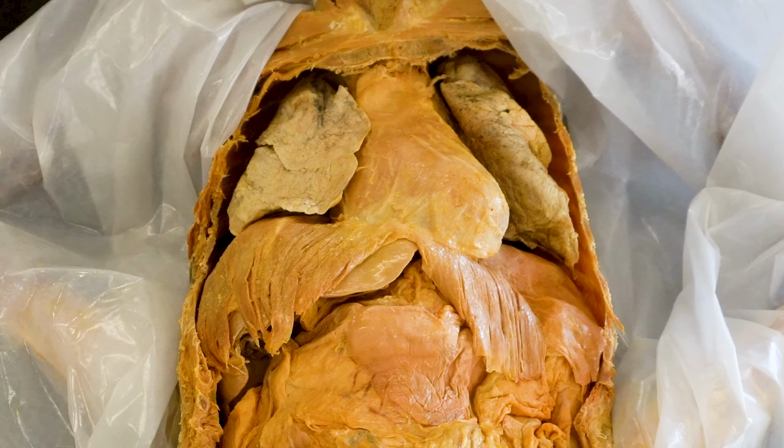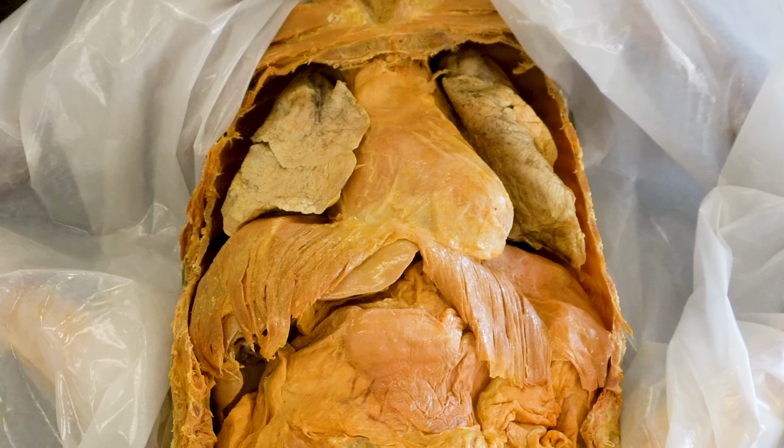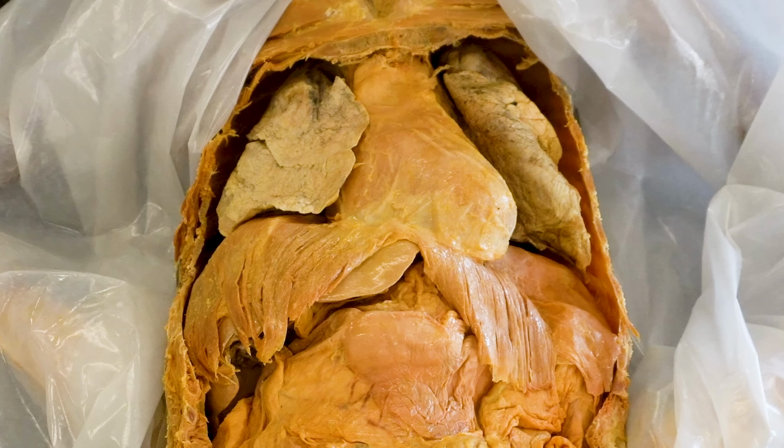Whereas if you look at this body over here, this is a more normal amount of visceral fat where you can definitely make out the shape and form of the heart.